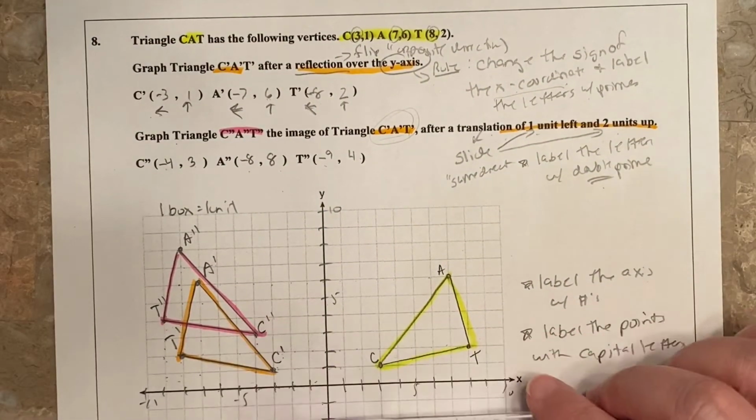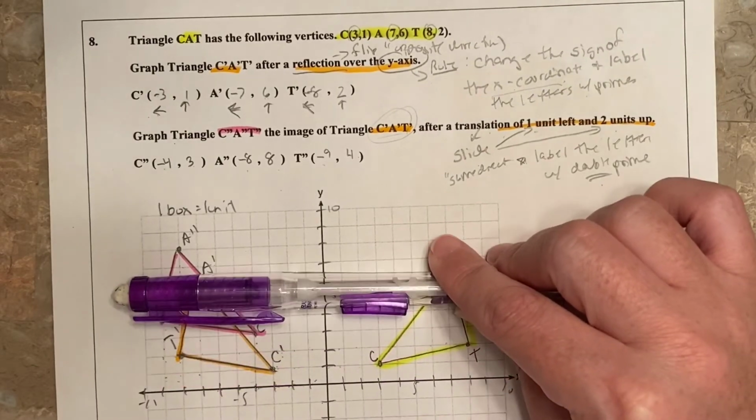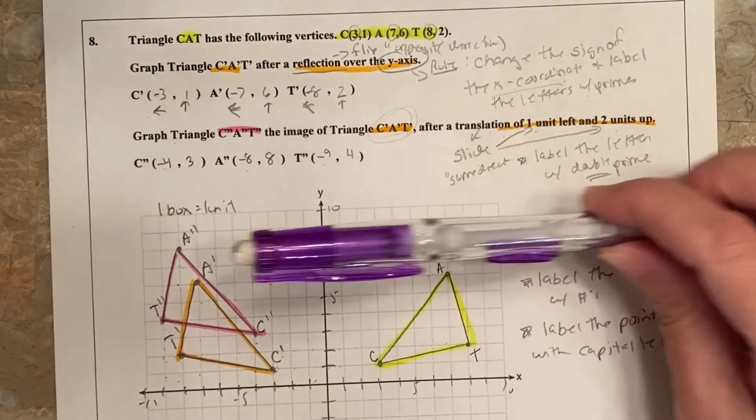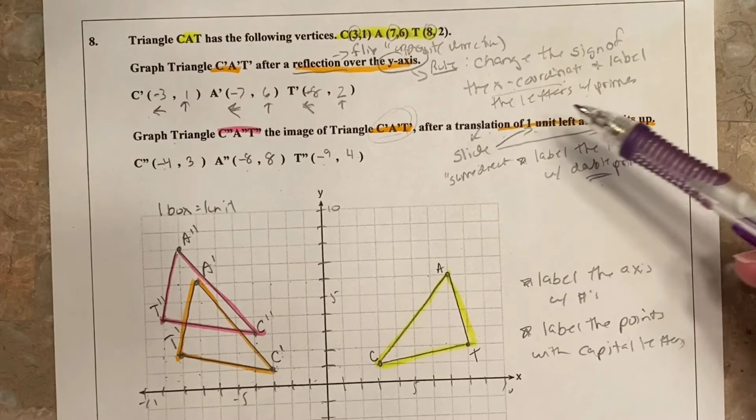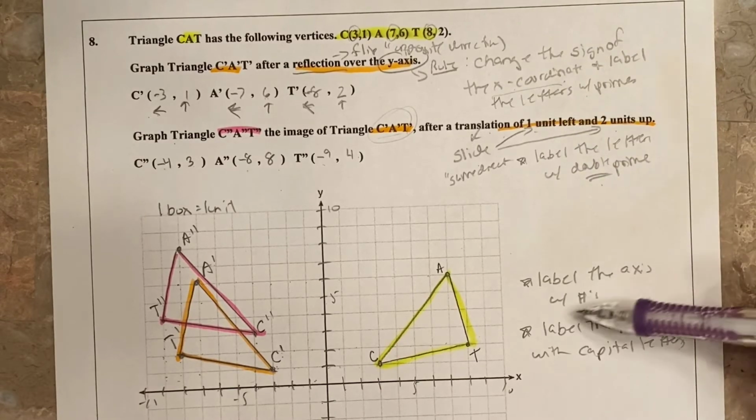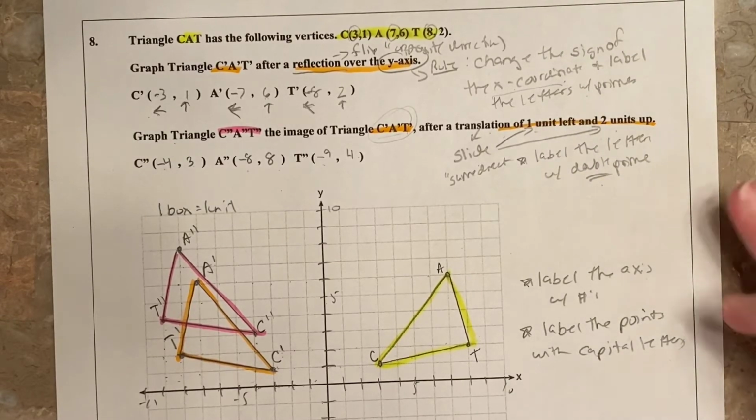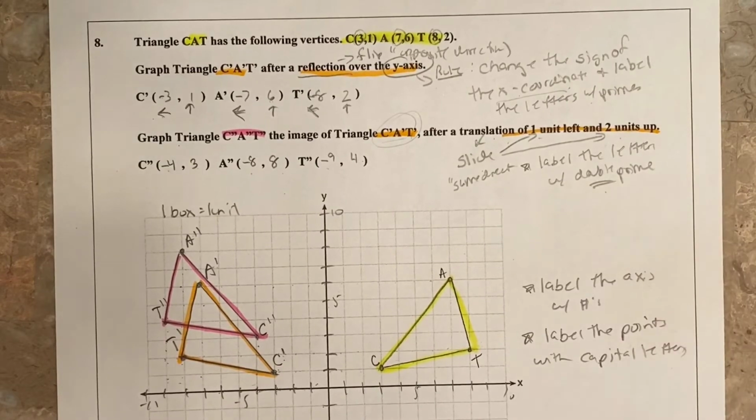And you can see on the graph how the orange triangle just slid up to get the pink one, and that is your translation. So, all right, just make sure you label the axes with the numbers, label the points with the capital letters, and yeah, I think this one is all done.